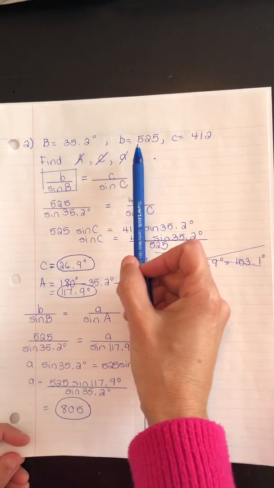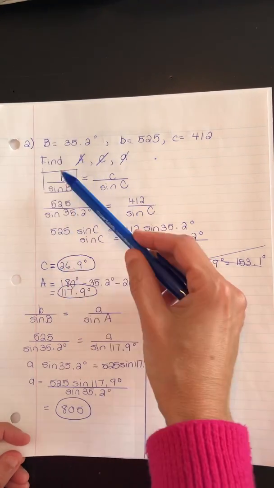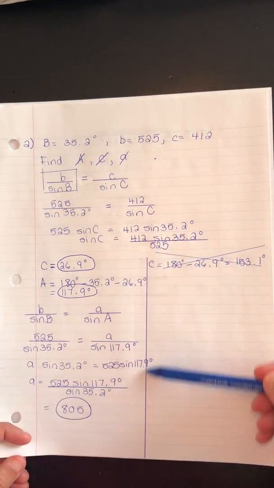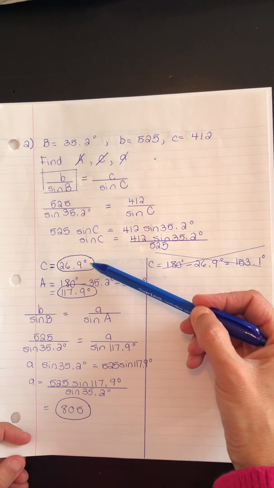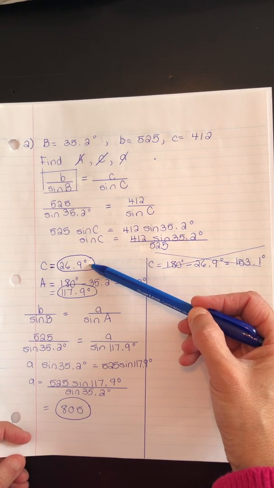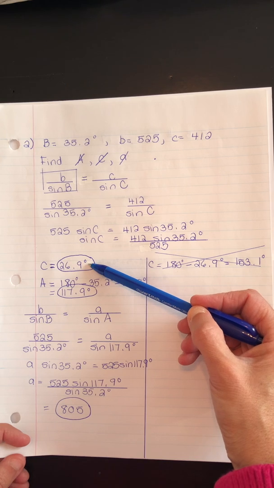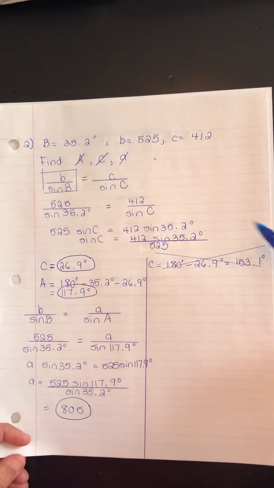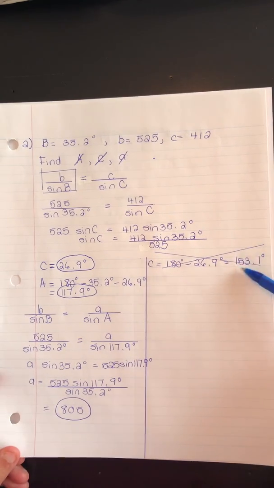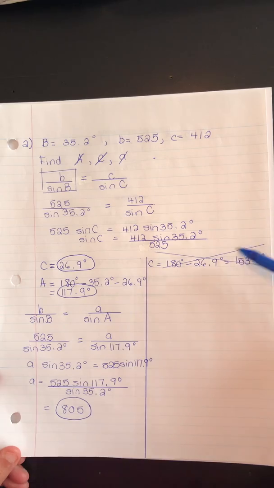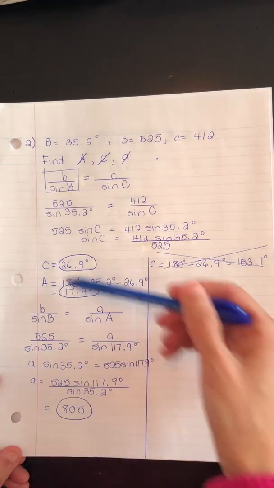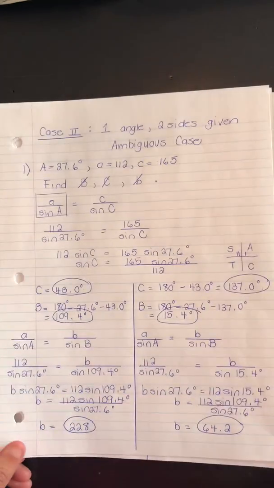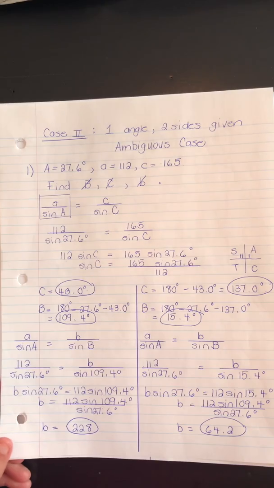This time we were given side B and angle B. So we were able to again use the sine law. But when we found that first angle, which was C, the only possibility was the quadrant 1 acute angle. When we tried using 180 minus this angle, we got something that was too big for our triangle. And therefore there was no second solution, just one solution. So again, that was for case 2, which was called the ambiguous case.